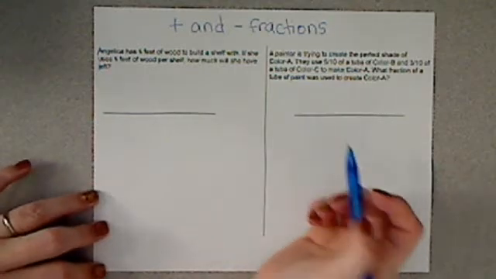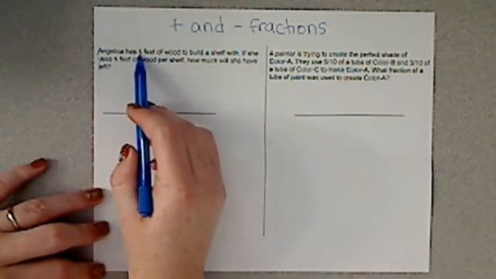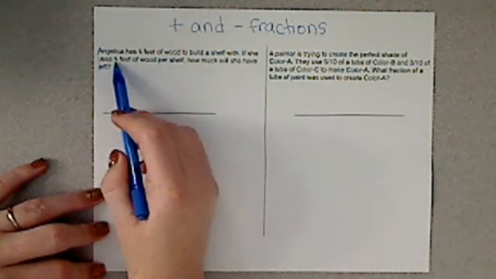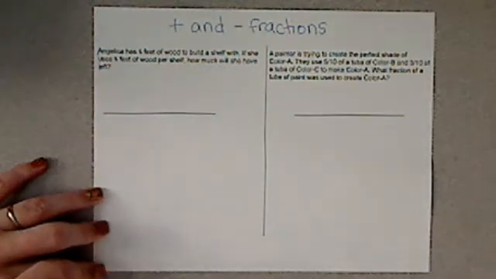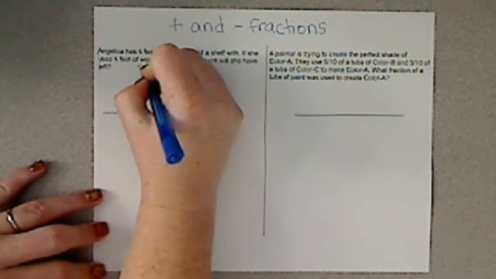All right, so I know that she's starting with 4/5 feet of wood and she's using 3/5. So I'm taking that away, which means that I'm going to be subtracting in this problem.